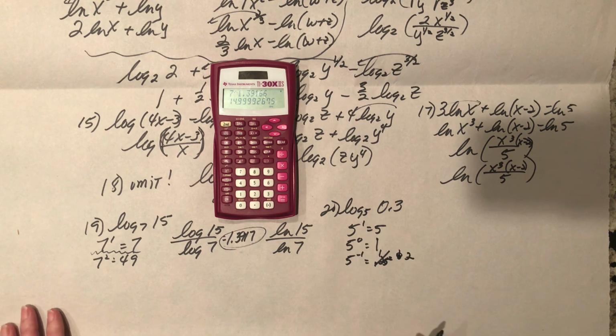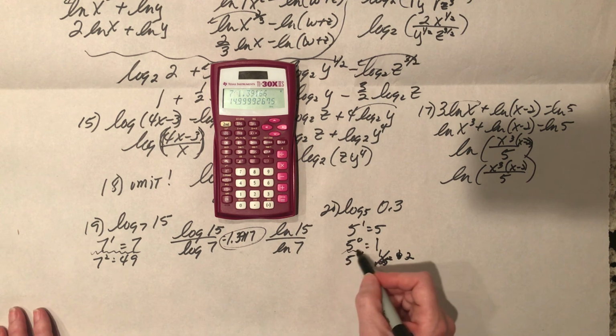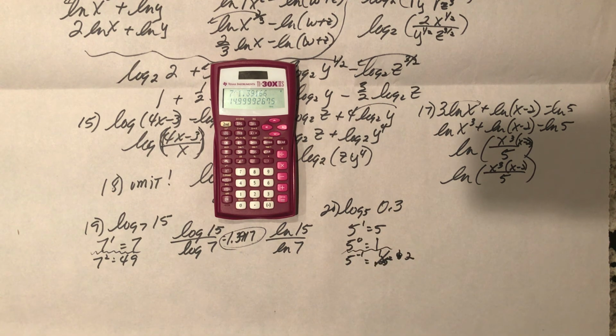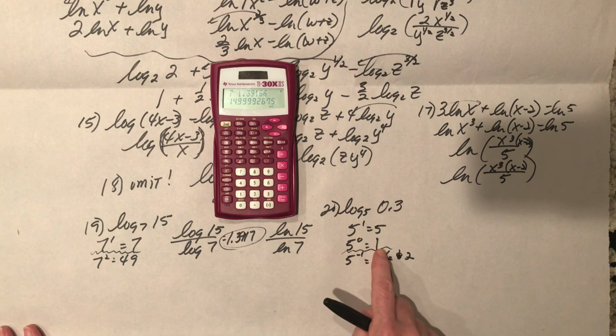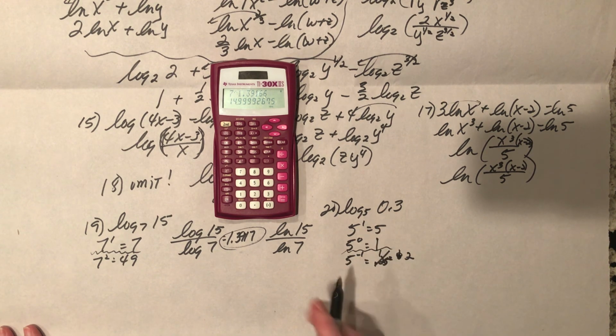And so 0.3 falls somewhere in between. We're going to end up somewhere between a 0 and a negative 1. 0 is too much. Negative 1 is only 0.2. We're going for 0.3.